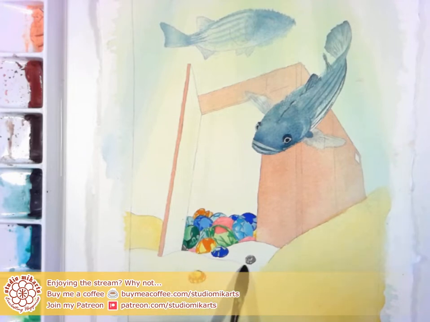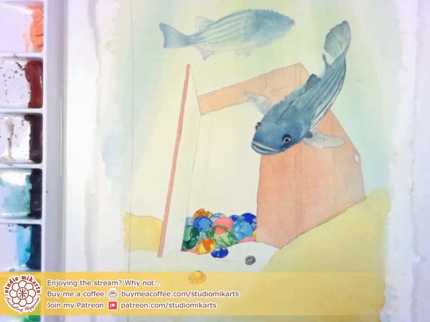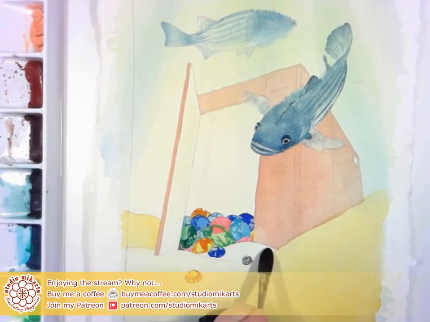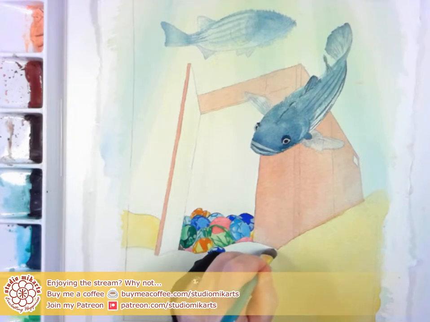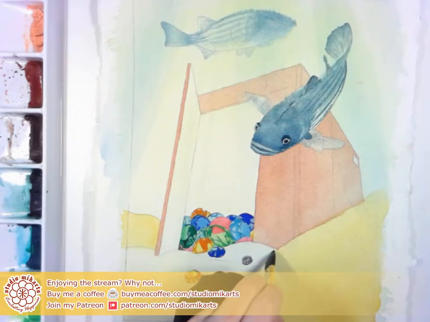So even though they're dry, especially the darker colors will definitely bleed if I get them wet again. That's both the good and the bad thing about watercolors, is that they revive. They will revive if you get them wet again. So you've got to look out for that, but then you can also use it to your advantage at times.